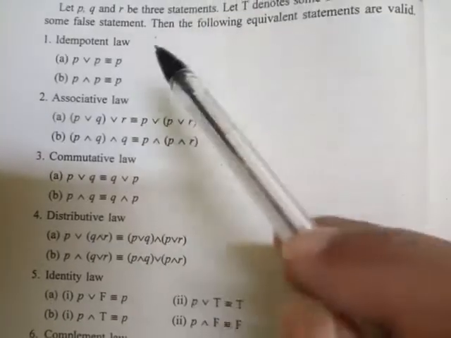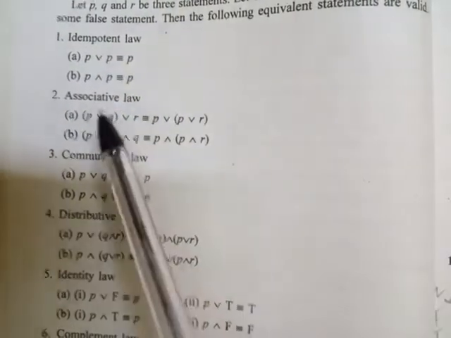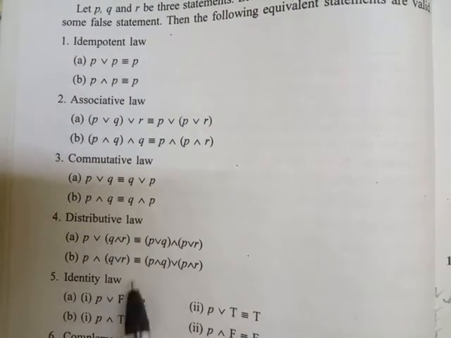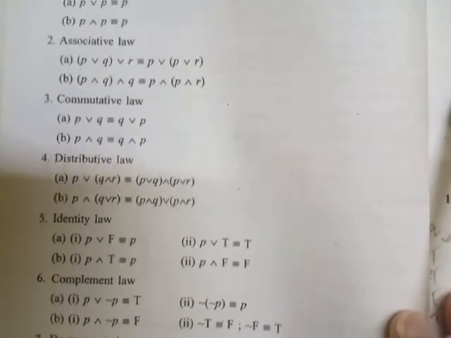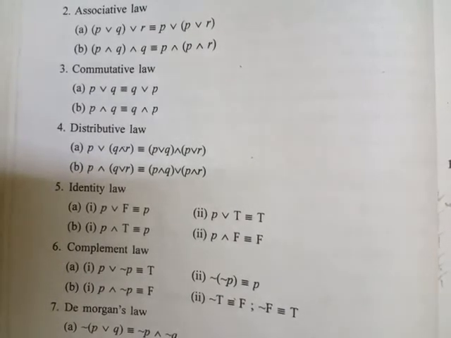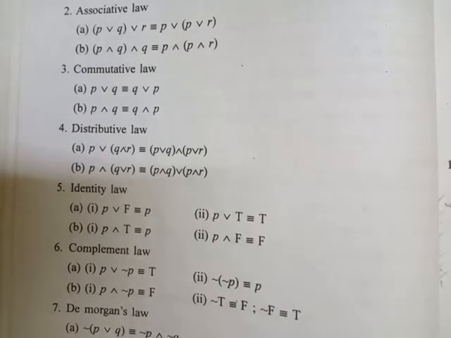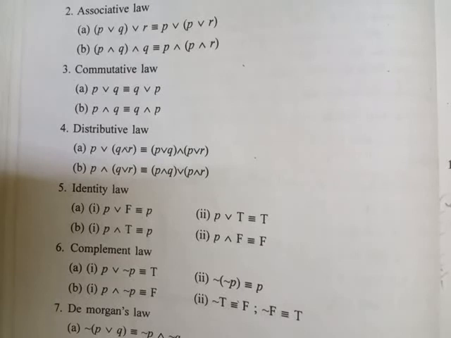Look students, in your main book these laws are given: idempotent law, associative law, commutative law, distributive law, then identity law, complement law, and De Morgan's law. These 7 laws you have to memorize. I repeat again, these 7 laws given in the book, you have to memorize each law and each formula: conjunction, disjunction, then implication, biconditional. These 4 along with the laws will be helpful for the chapter exercise 2.1.